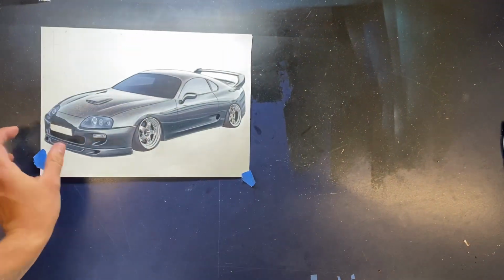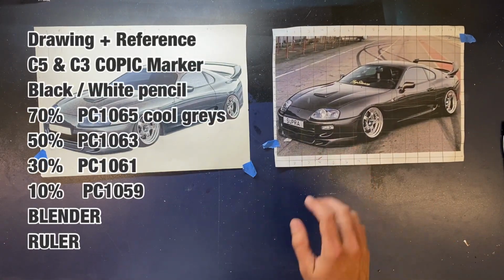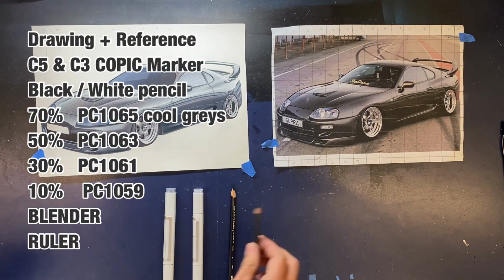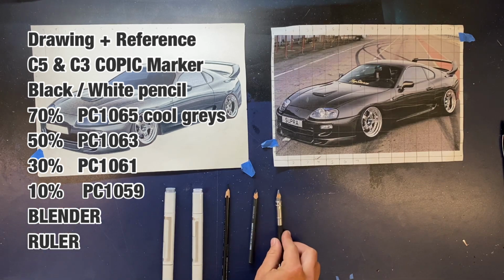So these are the things that you're going to need today to finish off your drawing. Today we're going to be using the same materials that we've been using throughout this whole drawing. So here's a short list of the things you're going to need today to finish your drawing off.